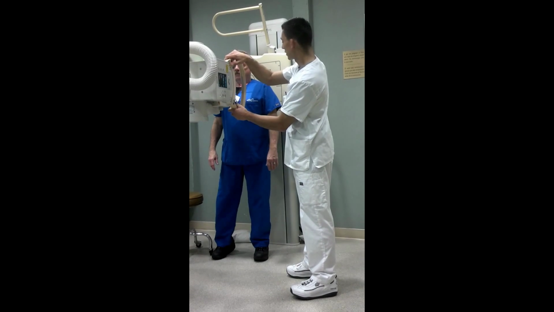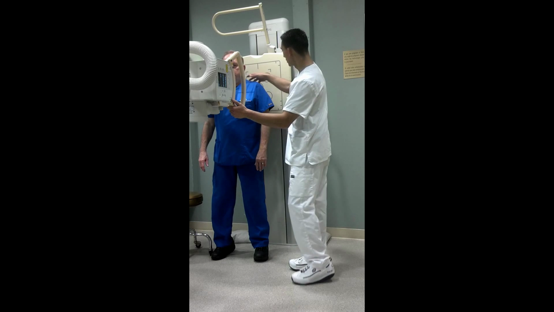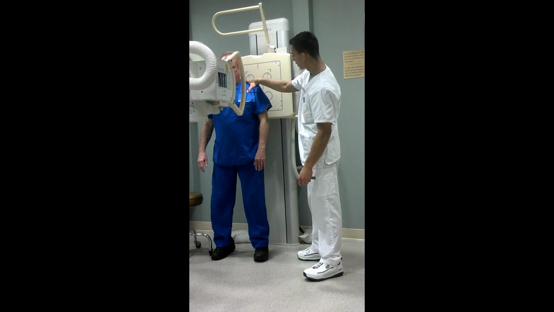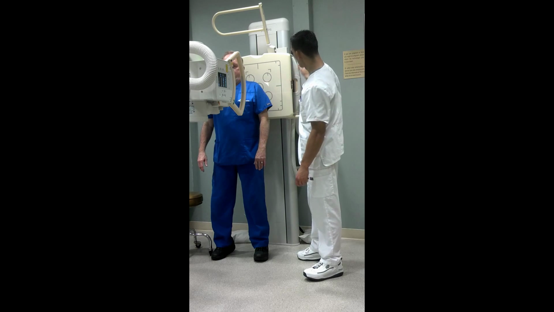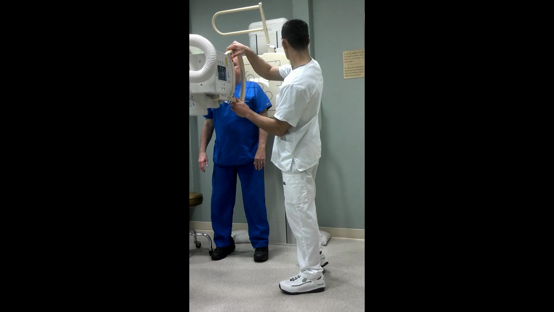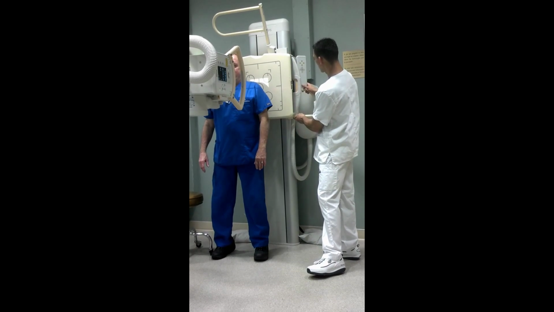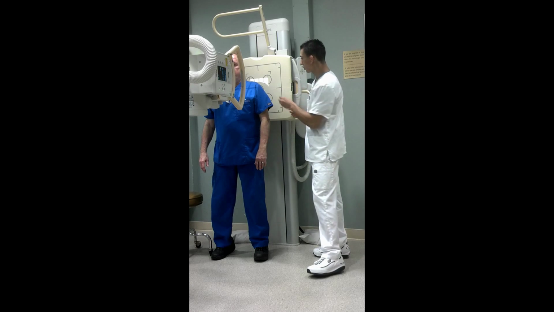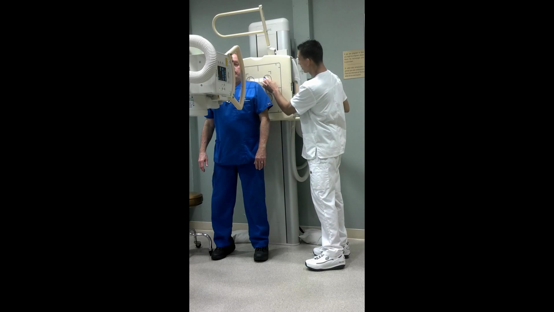And the central ray is going to be basically perpendicular to the coracoid process, which is just a soft spot here. Right about there. Do the left shoulder, get my marker in there.